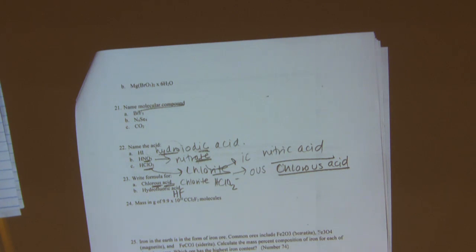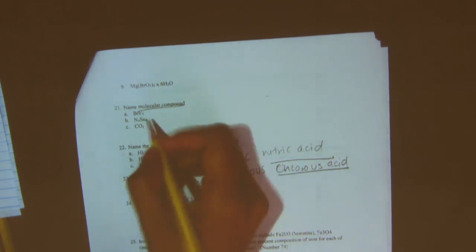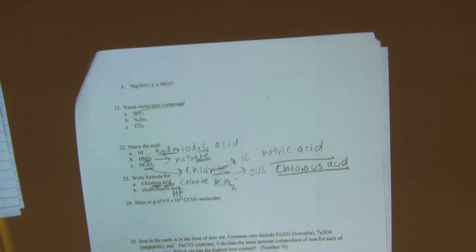So it's kind of the same as ionic compounds, but what is different regarding naming molecular compounds compared to ionic compounds? Like what's a little different between them? The number prefix. Good job, right? And whenever I'm dealing with one, do I add a mono or no? No, right? So that's really the only difference.